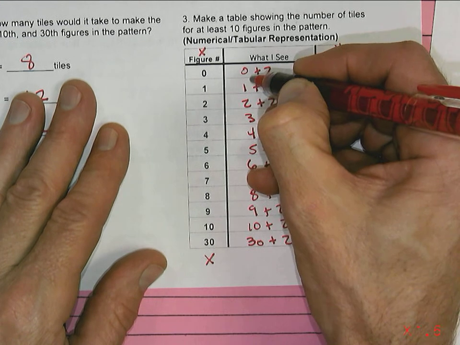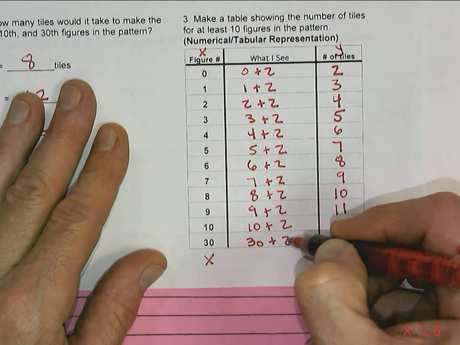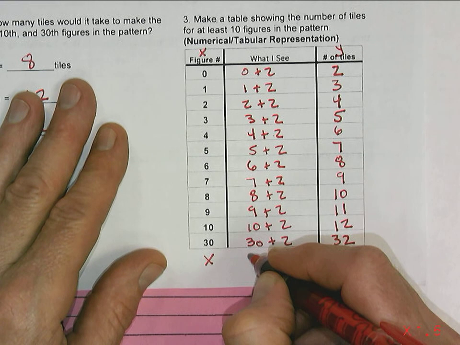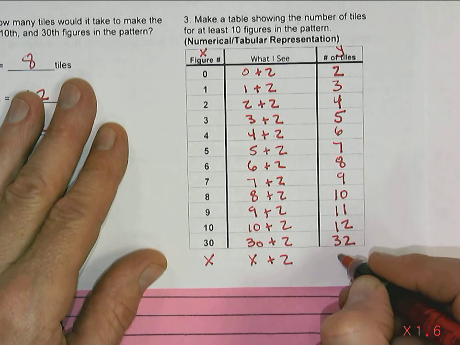And if you look at all of these in here, if I take the figure number plus 2, I get the number of tiles. So if I take x plus 2, I get y.